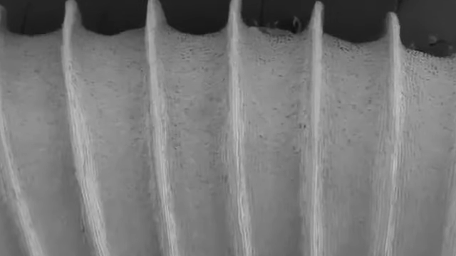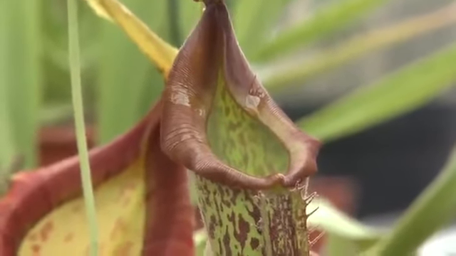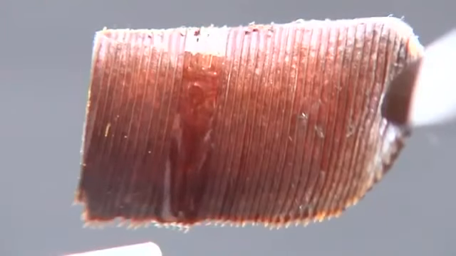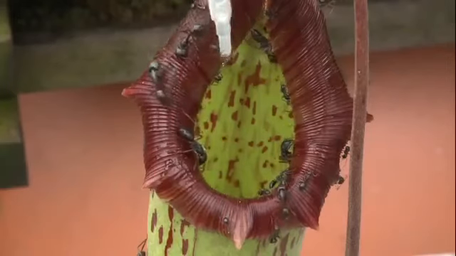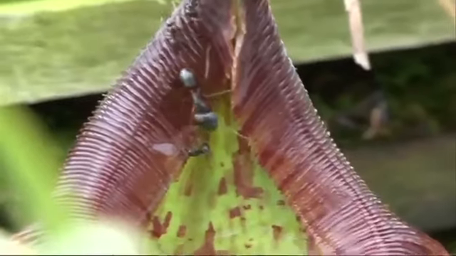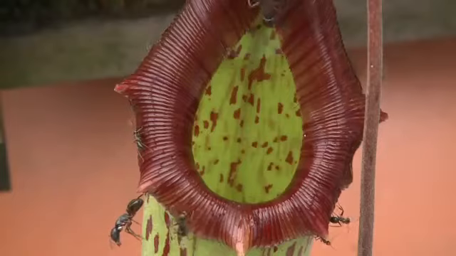If we look at them, we see that they have lots of grooves running across their rim. And in between these grooves, if we look on a nanoscale, there are even smaller grooves. This is called a superhydrophilic surface, which means that the surface likes the water and pulls it across itself. Once the water is spread thinly across these micro and nano grooves, they become very slippery, and it's goodbye ants, hello pitcher plant dinner.